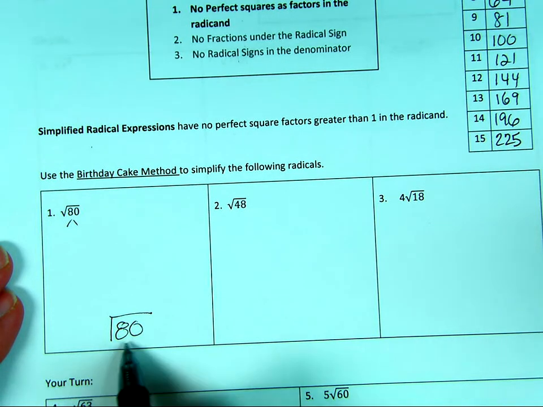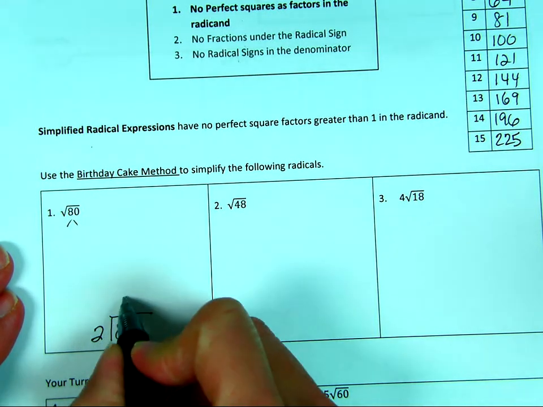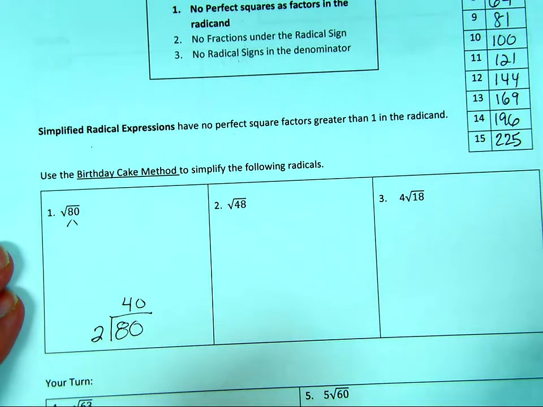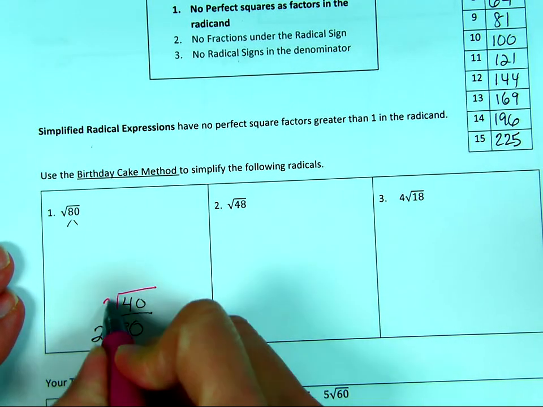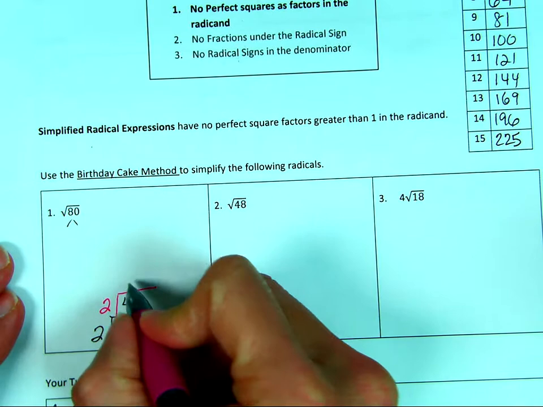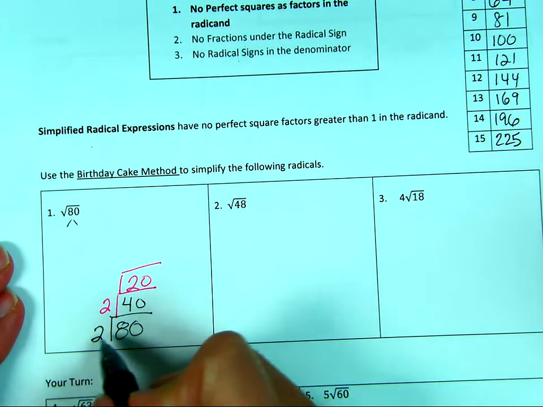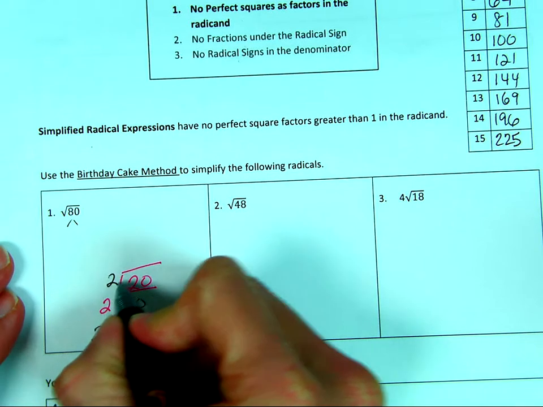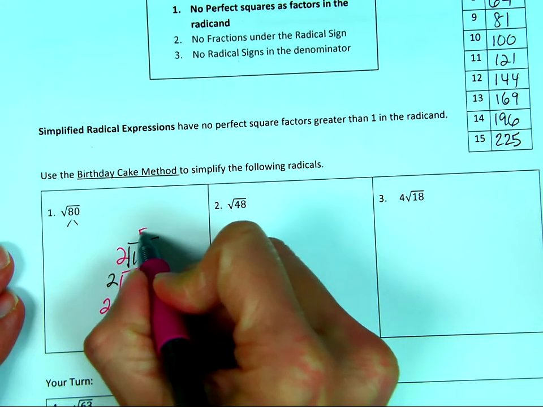So what I notice is that it's even. I always start, if it's even, with 2. So I say, what's 80 divided by 2? It's 40, and I put it up here. But then I continue. I'll just do it on the first one. I continue. Is it still even? Yes. Basically, I'm getting the prime factorization of the number that I'm trying to take the square root of. So 2 went into 80 40 times, 2 goes into 40 20 times, 2 still goes into 20, it goes in 10 times, 2 still goes into 10, it goes in 5 times.